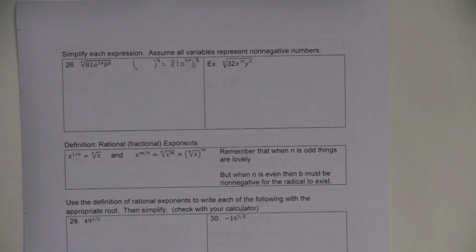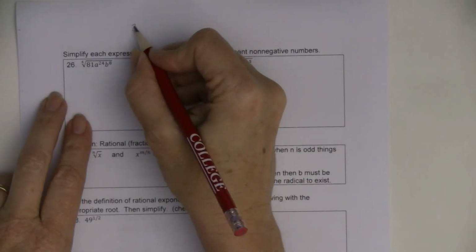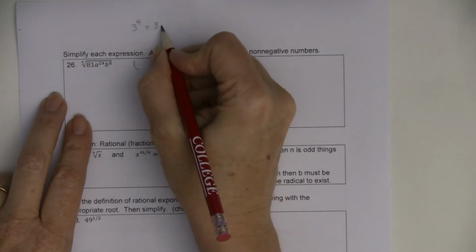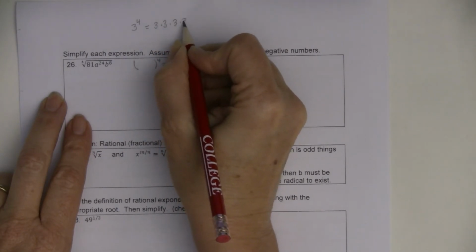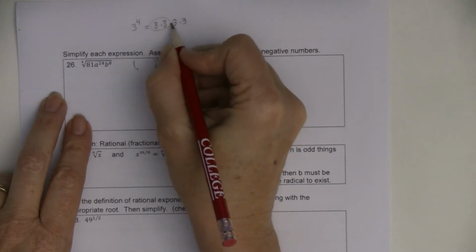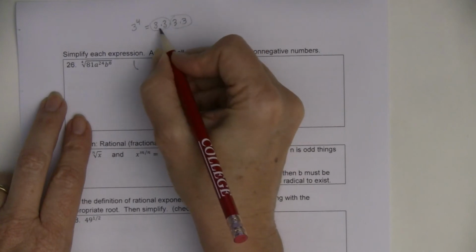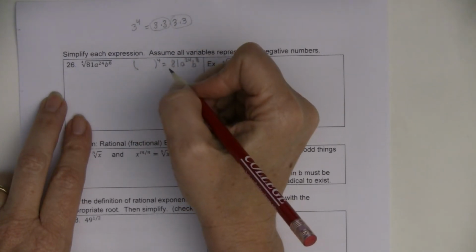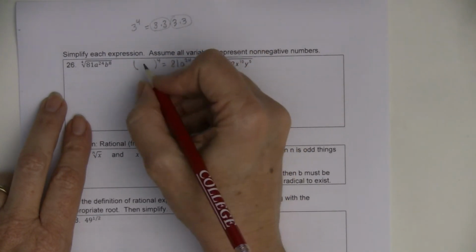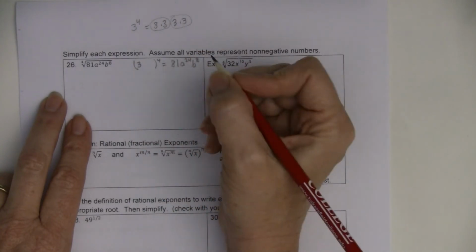But I know 2 to the 4th is 16. And 3 to the 4th is 3 times 3 times 3 times 3. So there's a 9, and there's a 9. And 9 times 9 is 81. And so 3 to the 4th is 81.